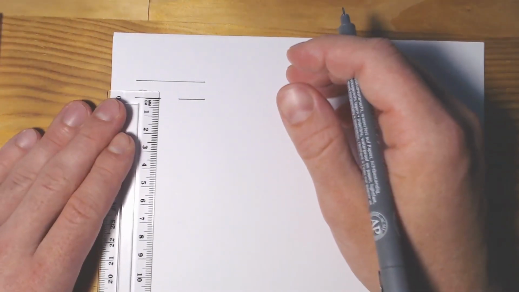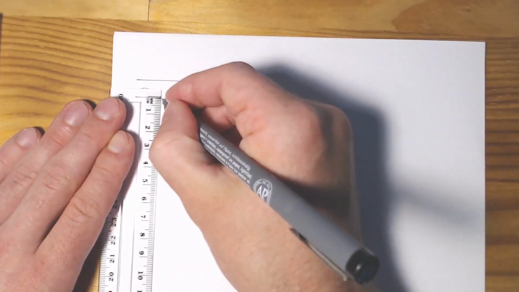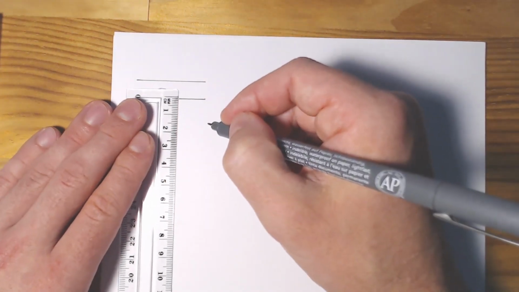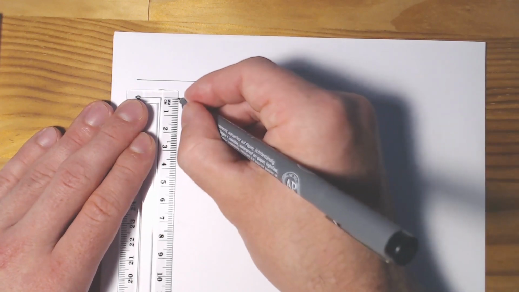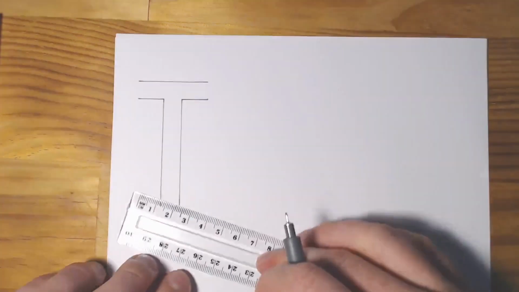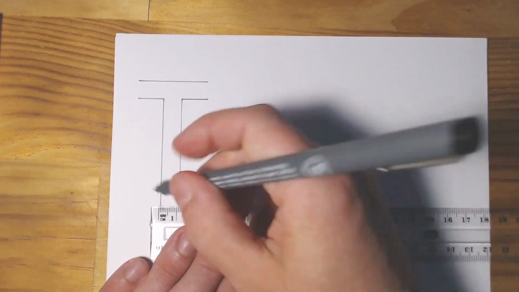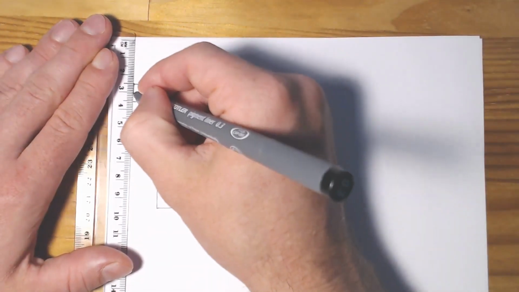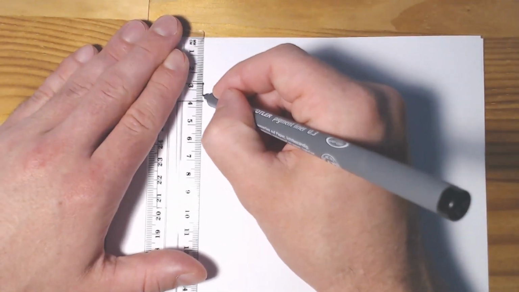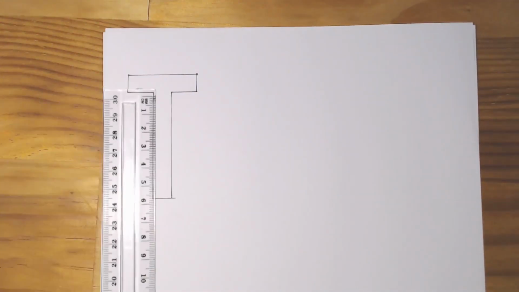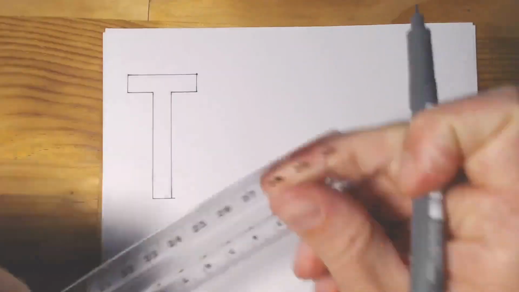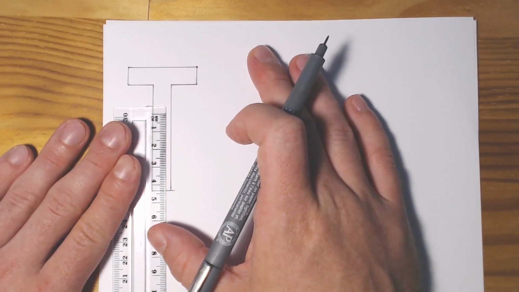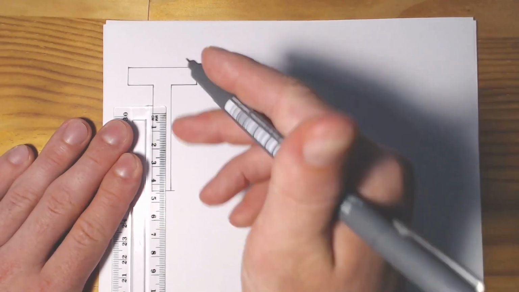And then we'll come down 60 millimeters. And 60 millimeters. So that's our cross section drawn to scale. And we know that our neutral axis is located 44 millimeters up, so let's just locate that right there.